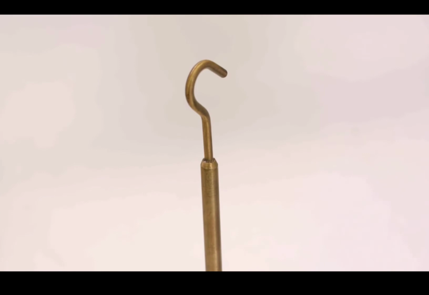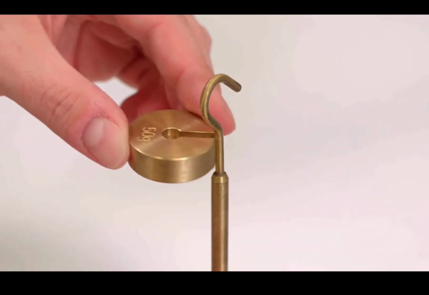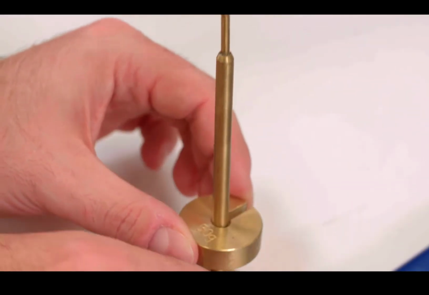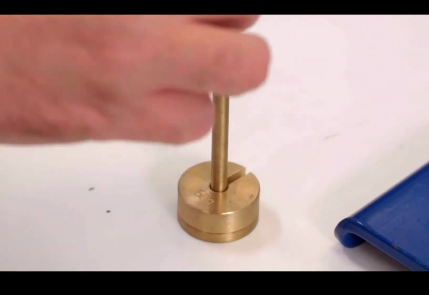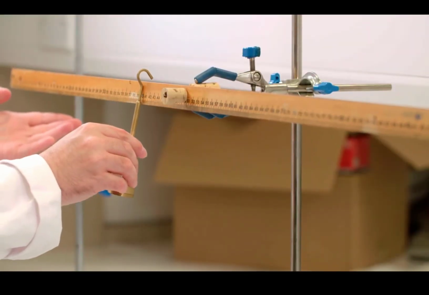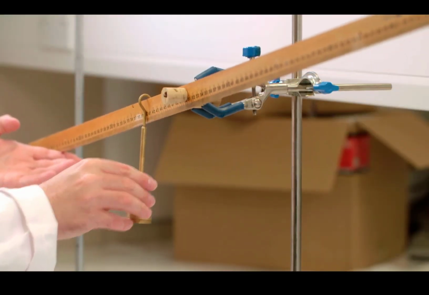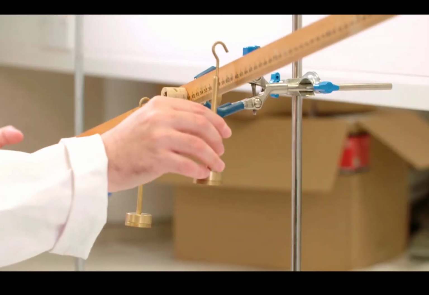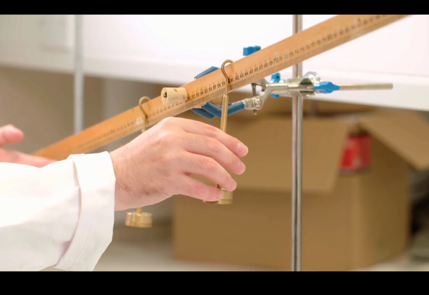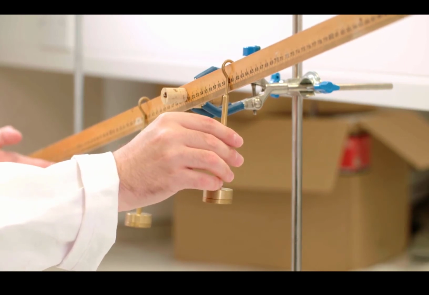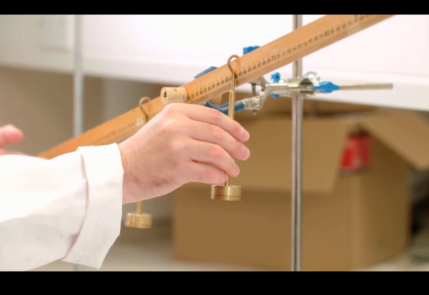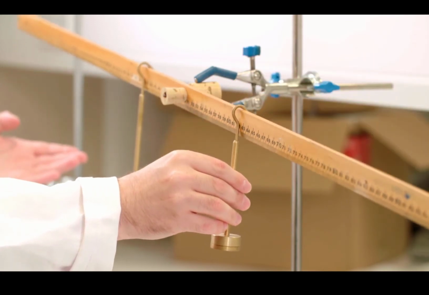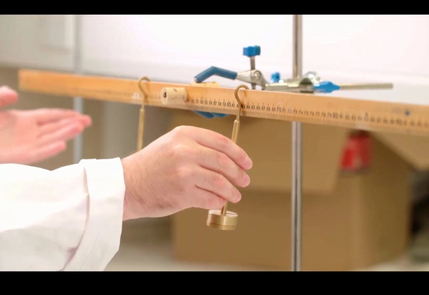Now 100 grams is added to the left-hand side of the meter rule 10 centimeters away from the pivot. And 100 grams is added to the right-hand side. The right-hand side weight is moved gently either away or towards the pivot point until the meter rule is balanced again.